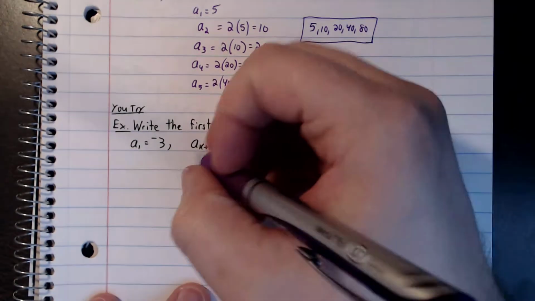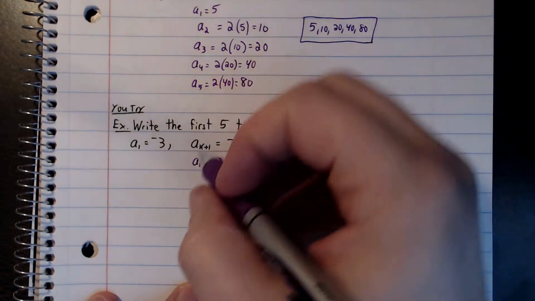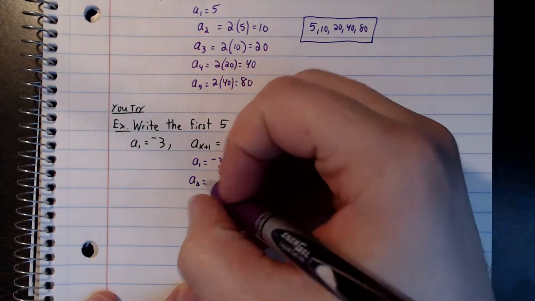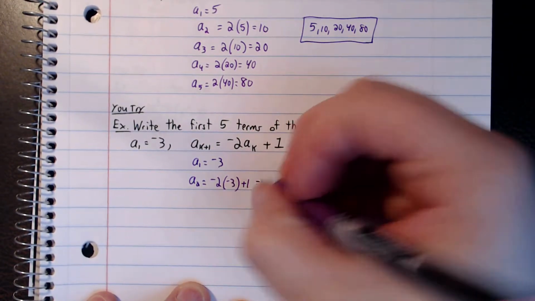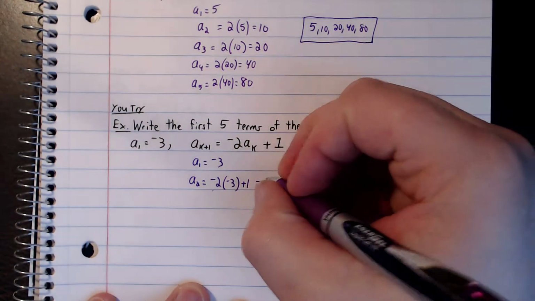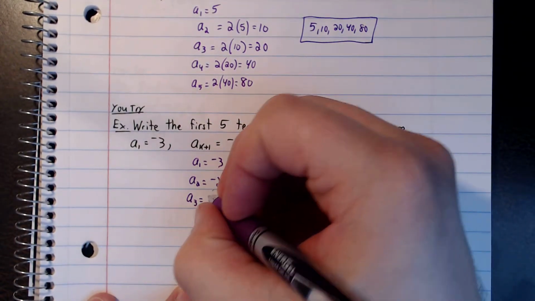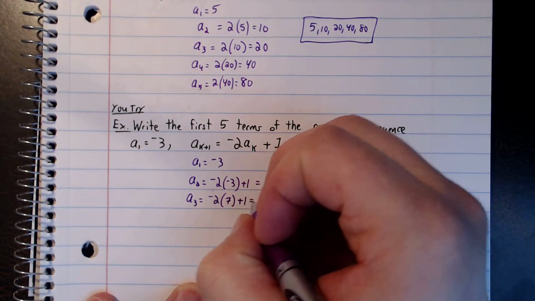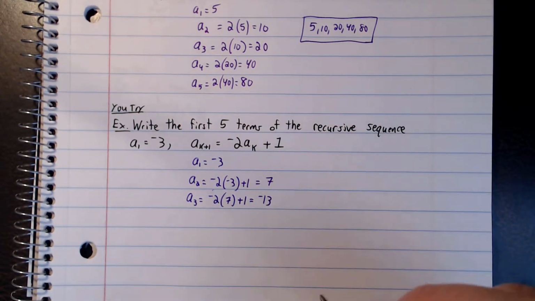All right, let's see. Our first term, we had -3. If we're looking at our second term, A sub 2, we need our previous term, so -3, and then we're going to add 1. That's going to give us +6 plus 1, that's 7. Our third term, we need our second term. Let's see, -14 plus 1, that's -13.